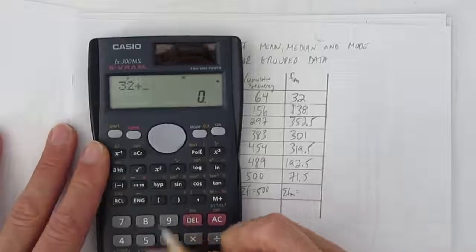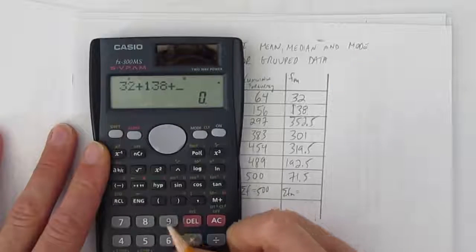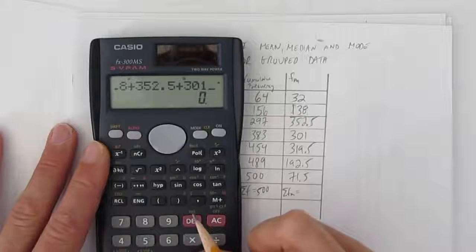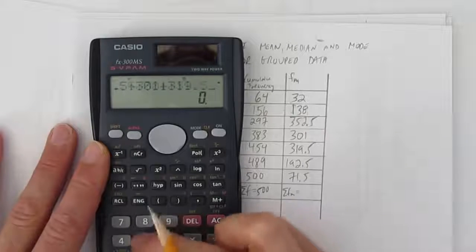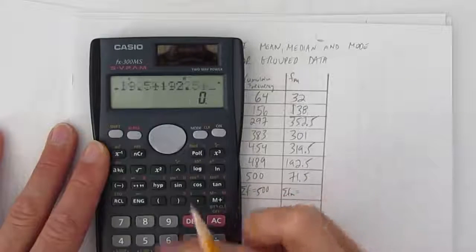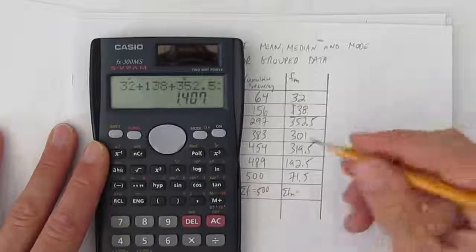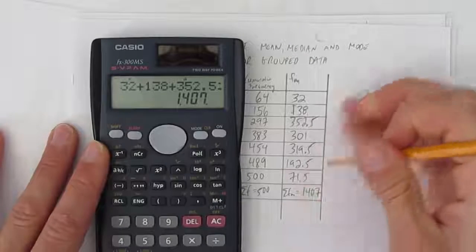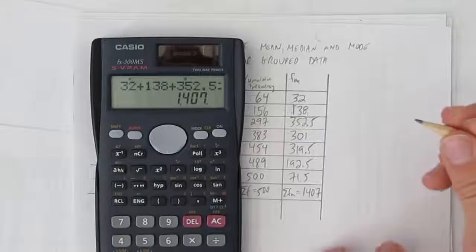So my total frequency times midpoints, I got to add all those up. What's 32 plus 138 plus 352.5 plus 301 plus 319.5 plus 192.5 plus 71.5 is 1,407. Yay! Why all that?